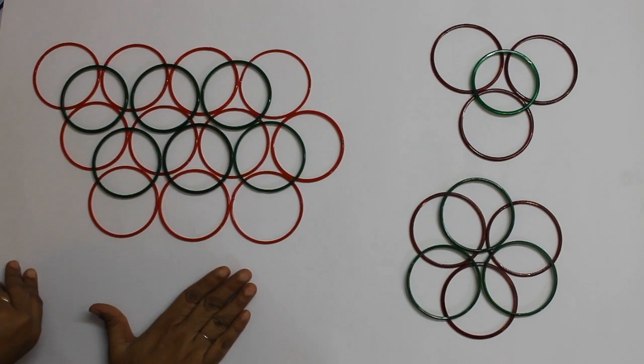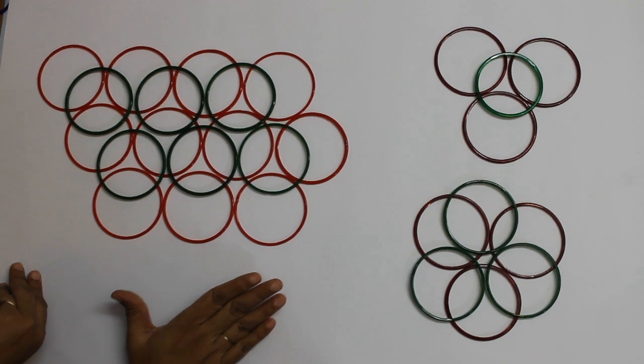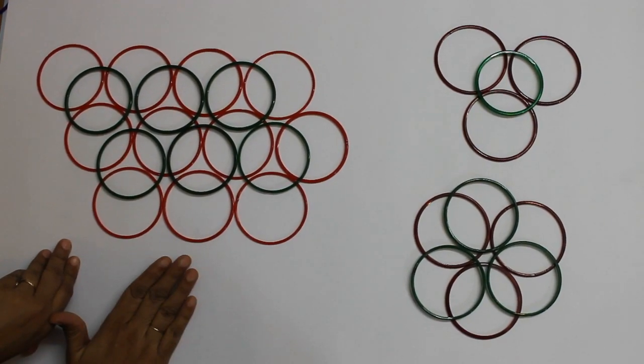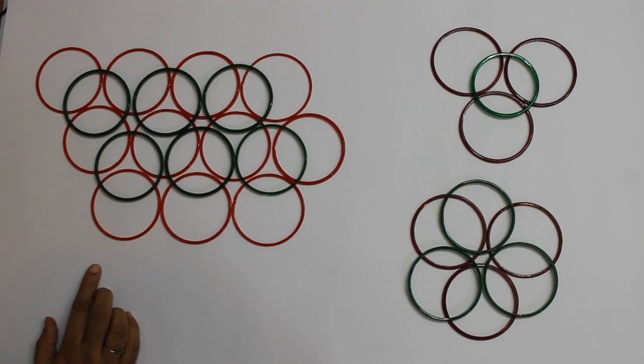In both ways, in hexagonal close packing or face centered cubic or cubic close packing, both are equally efficient and the efficiency is 74%.